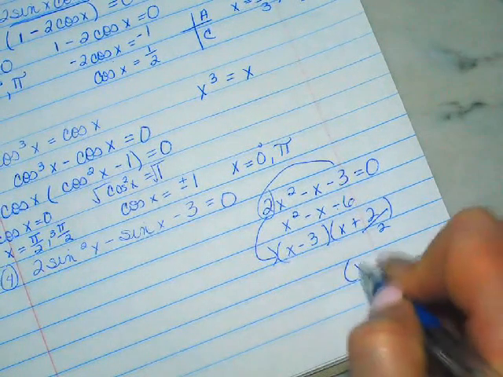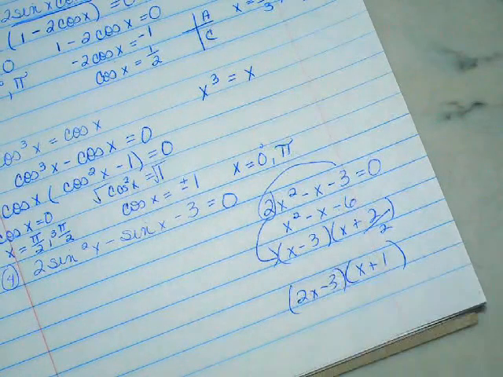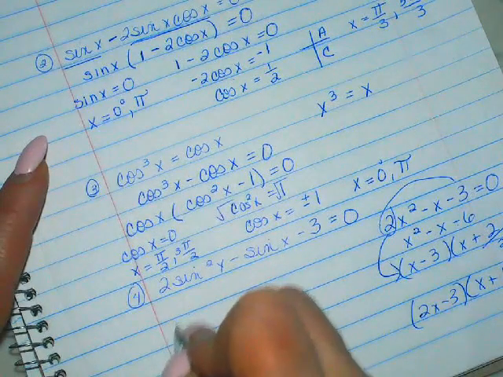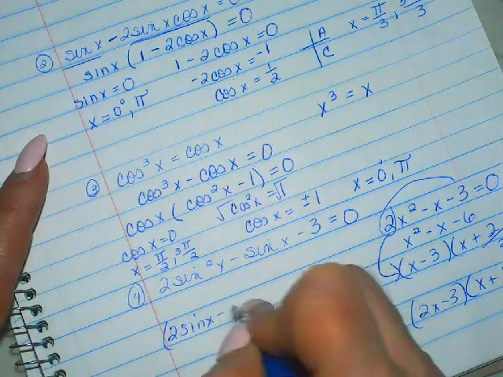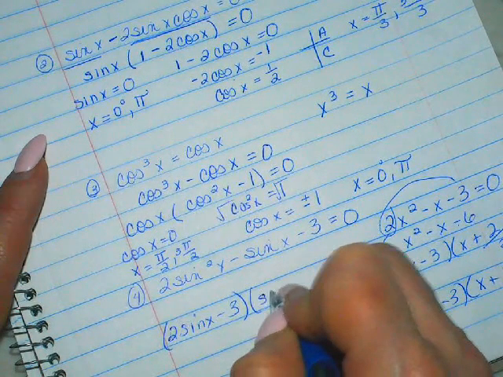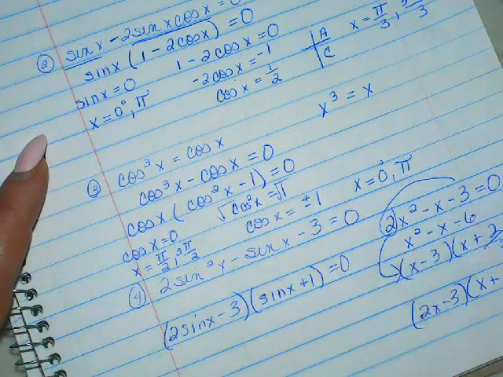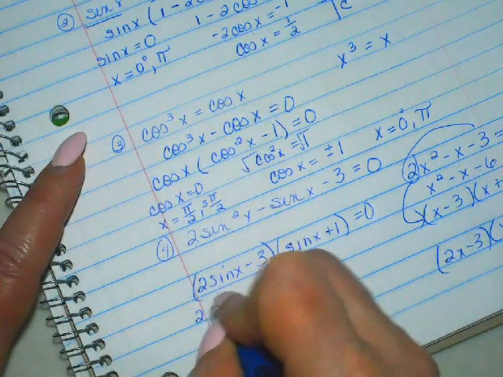Bring the 2 back in. This is divisible by 2, so this becomes x plus 1. This isn't, so we just give it the 2 in front. These are the 2 factors. So now let's bring this back into the problem. This is 2 sine x minus 3, and this is sine x plus 1 equals 0. Set both of these equal to 0.